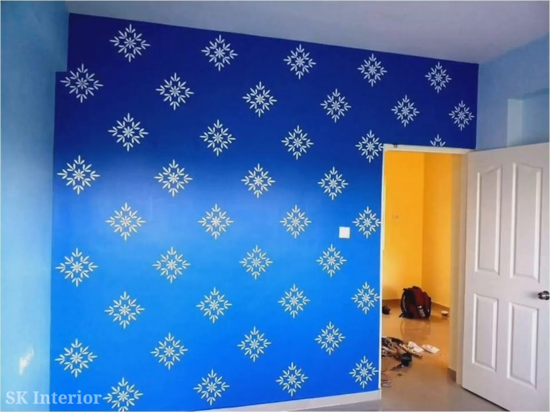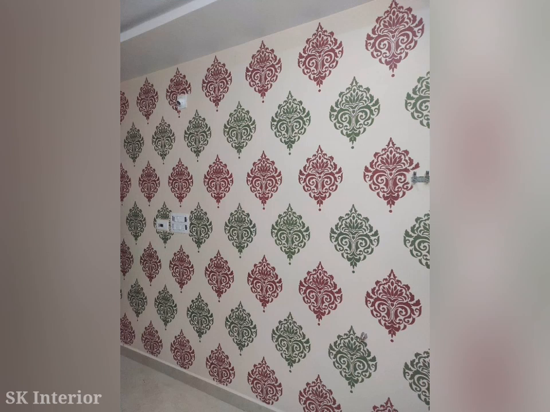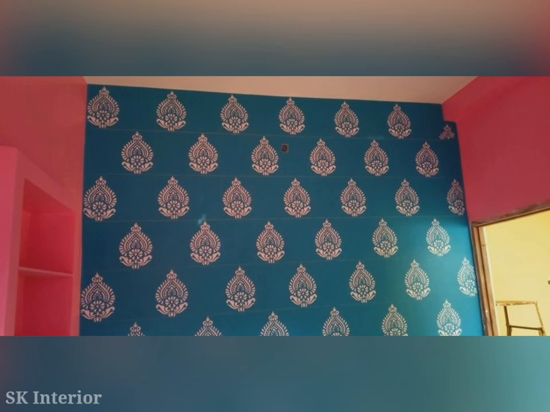They are an easy, time saving, do it yourself project. It is convenient and elegant. All over stencils can be used to decorate bedrooms and living rooms.